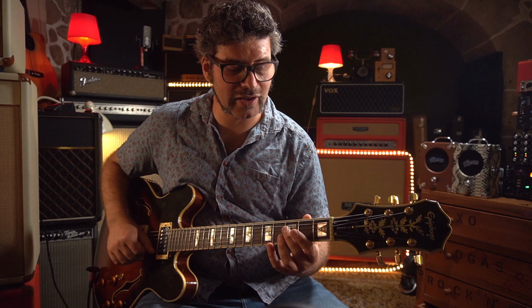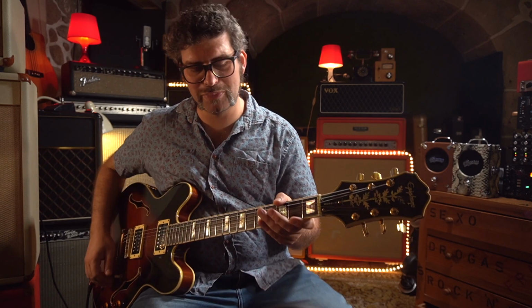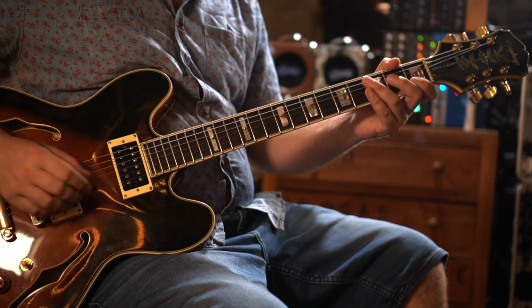It works because it's chromatic, so it's a path going to the right note. And it sounds way more bluesy, so listen. 3, 4.